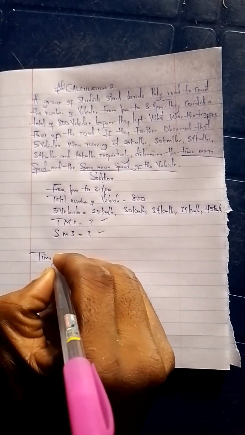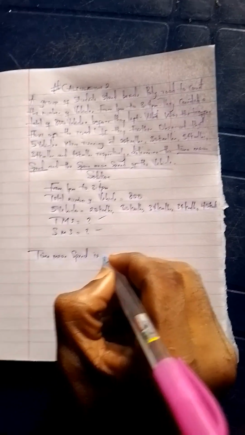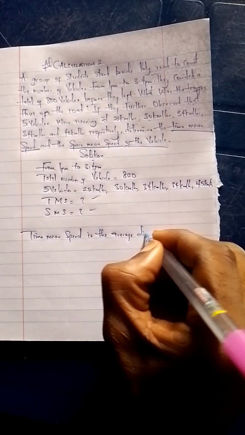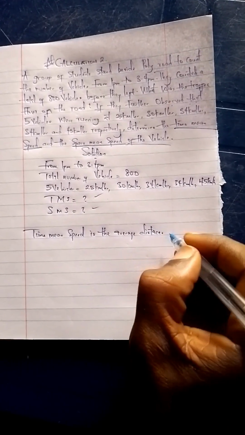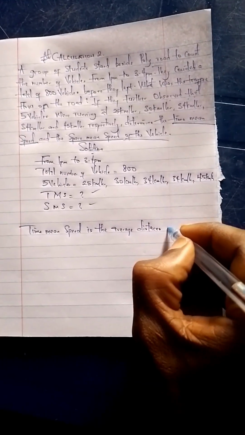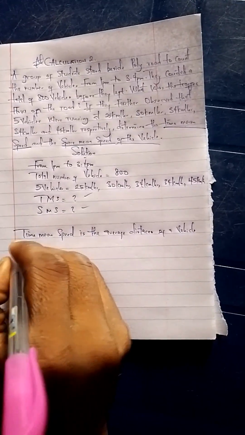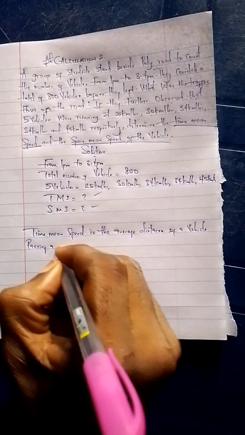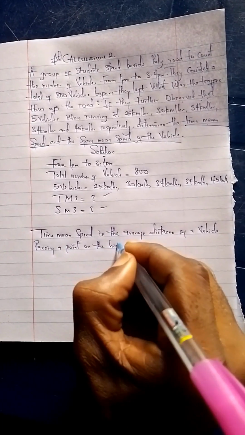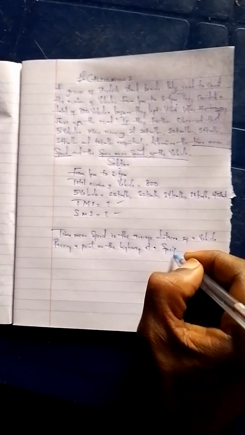Time mean speed is the average distance of a vehicle passing a point on the highway at a specific period of time.